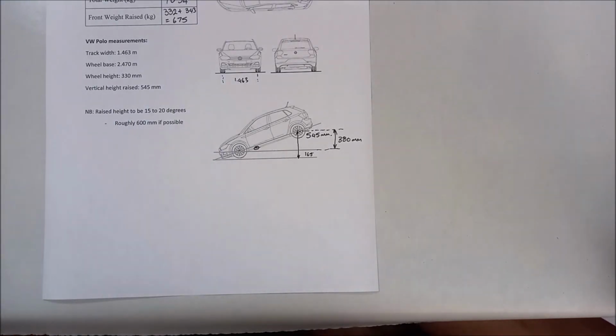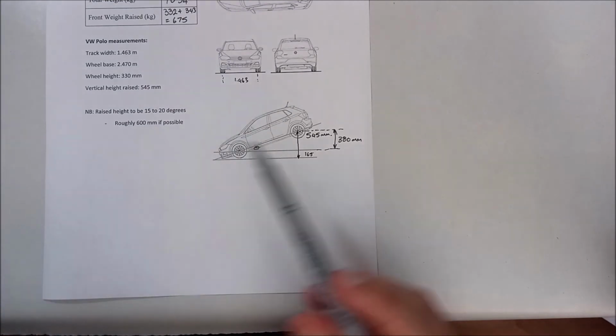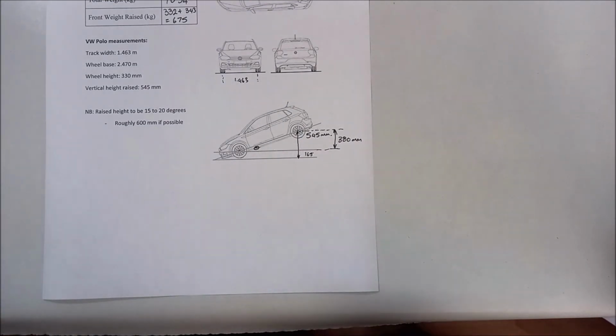Not always possible to do. Like you will see with this example, lifting up 545 millimeters off the ground actually gives you an angle that's way less than 15 degrees. But we've got to take that into account, and it allows us to still get a relatively close value to what we want to obtain, even though it might not be the most accurate reading we want to have.